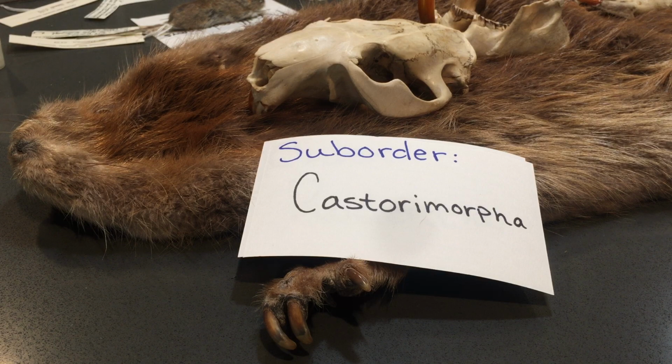These are mostly New World species, at least with regard to the Geomyidae and the Heteromyidae. But beavers are found in Eurasia and in North America.